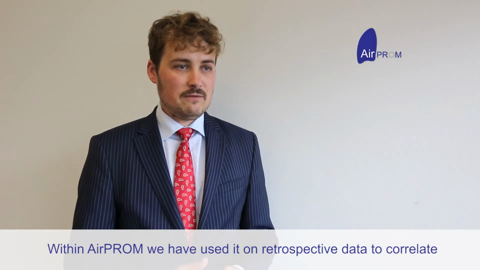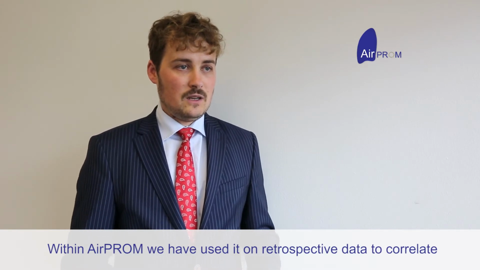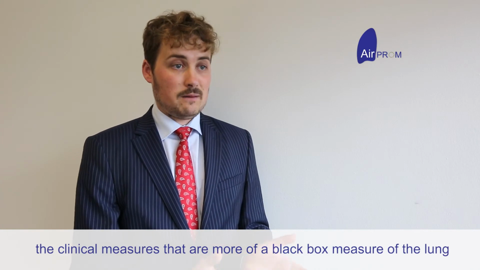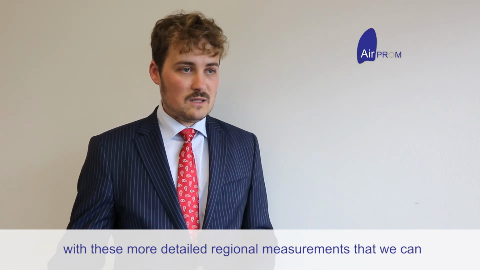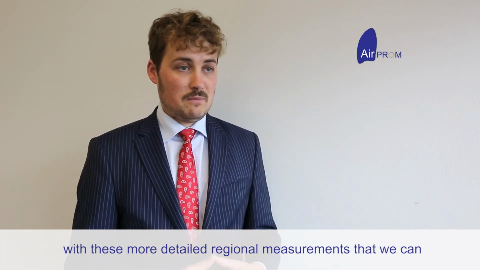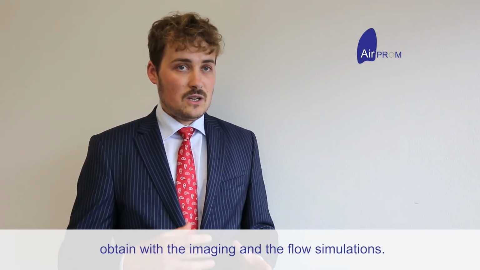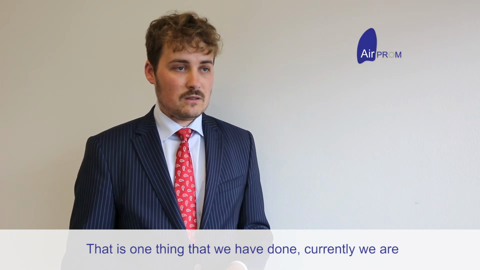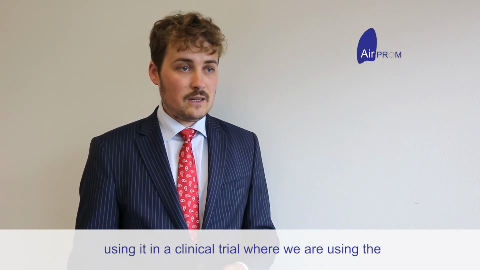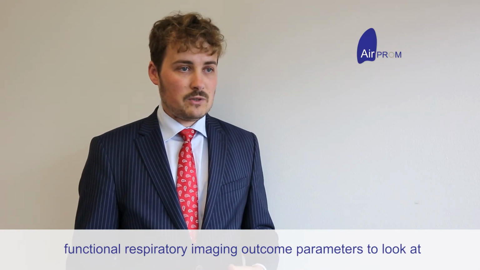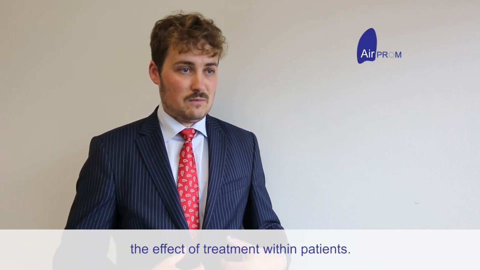Within AirPROM, we have used it on retrospective data to correlate the clinical measures, which are more of a black box measure of the lung, with these more detailed regional measurements that we can obtain with the imaging and the flow simulations. So that's one thing that we have done. Currently we're using it in a clinical trial where we are using the functional respiratory imaging outcome parameters to look at the effect of a treatment in patients.